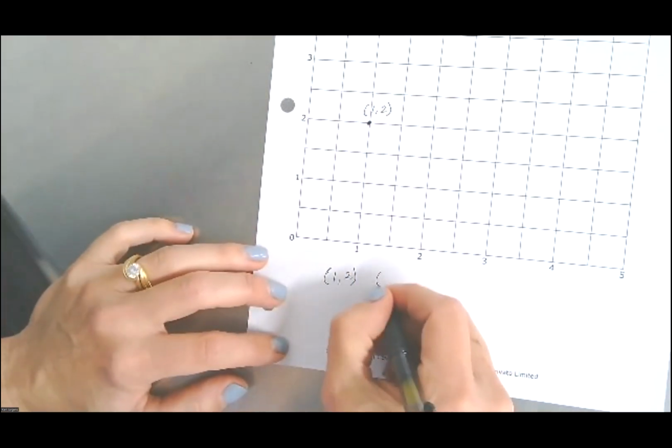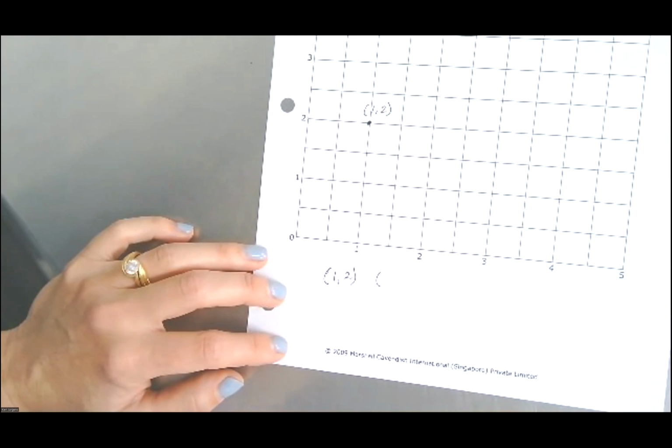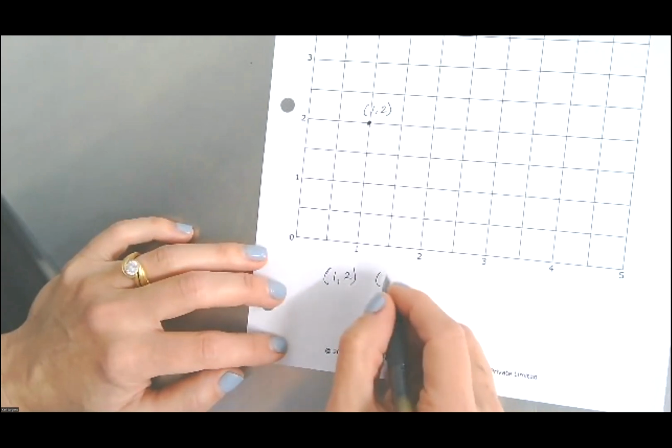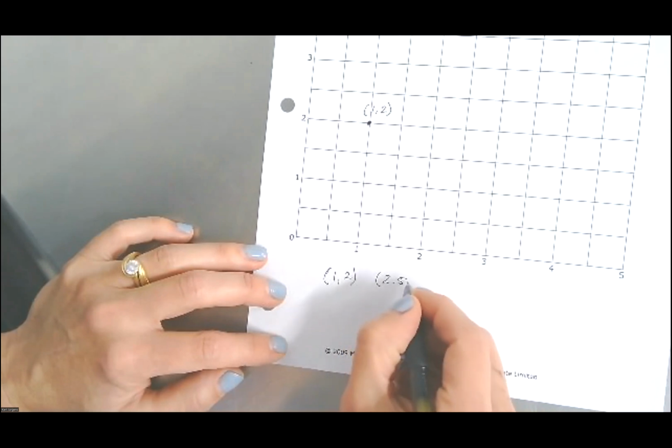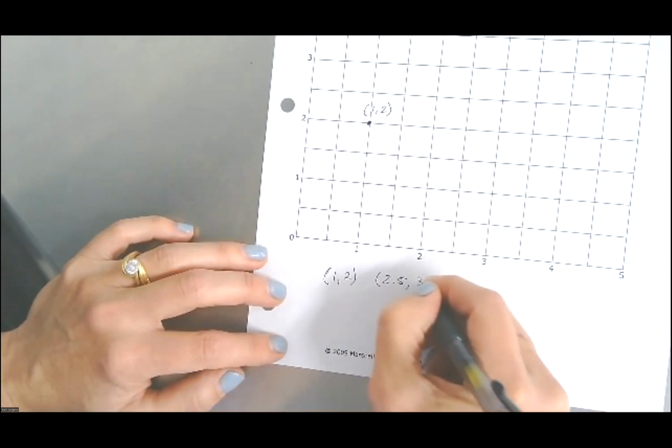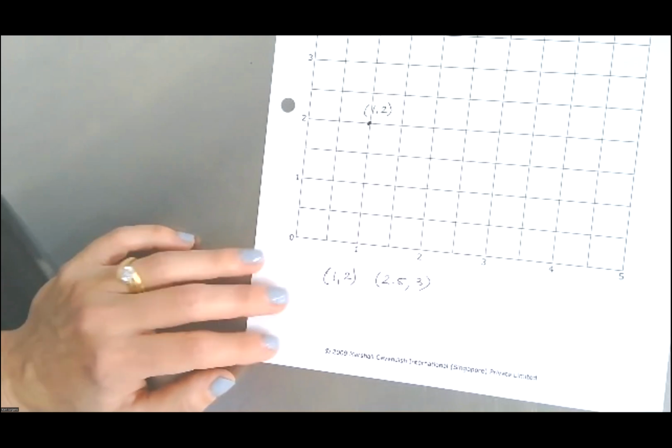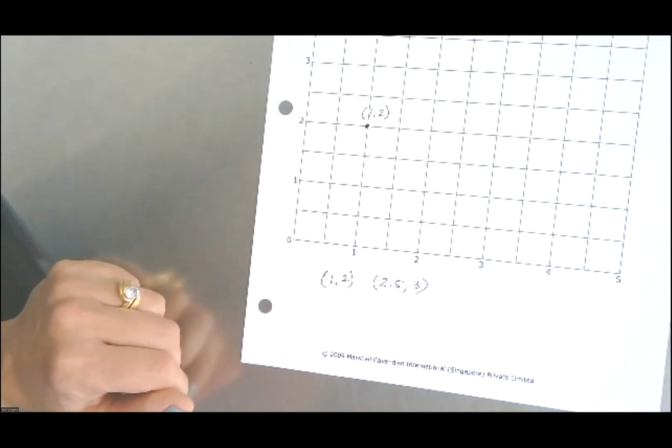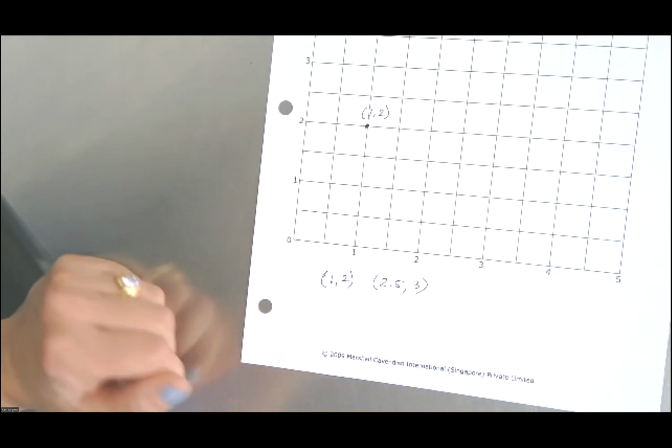Go ahead and, on your coordinate plane, go ahead and mark 2.5, 3. Okay, where did you put it?